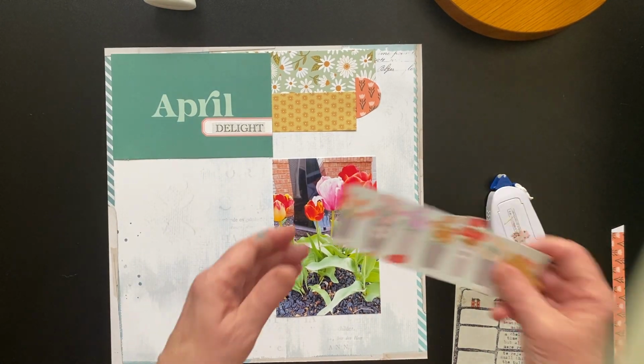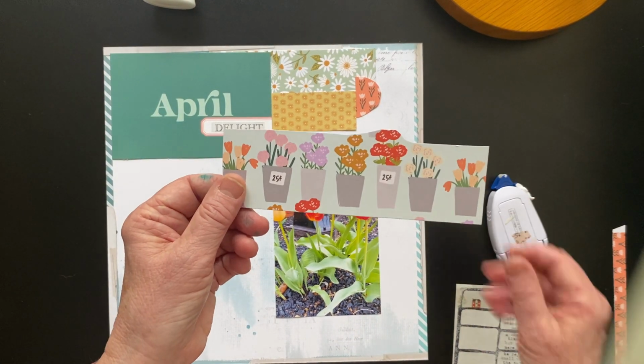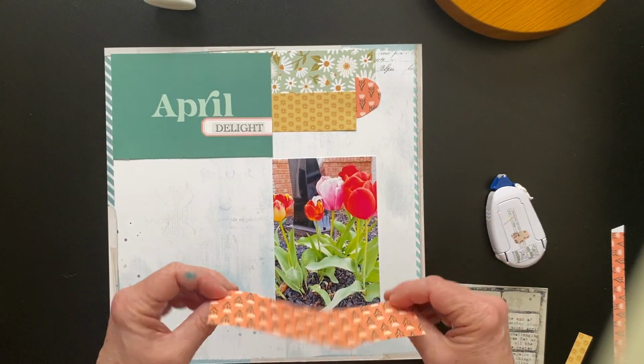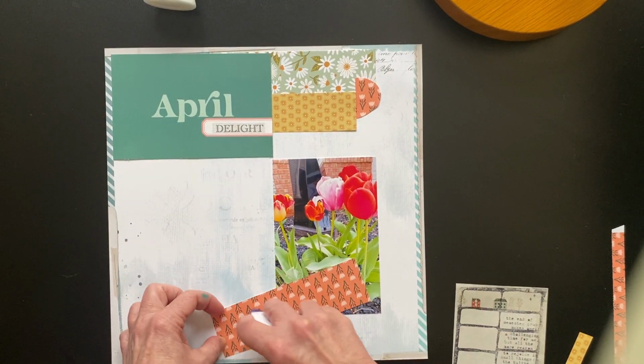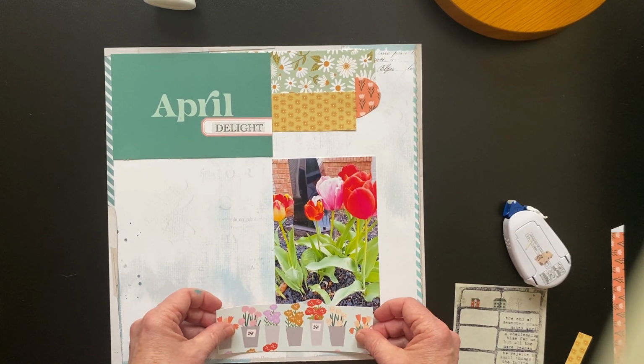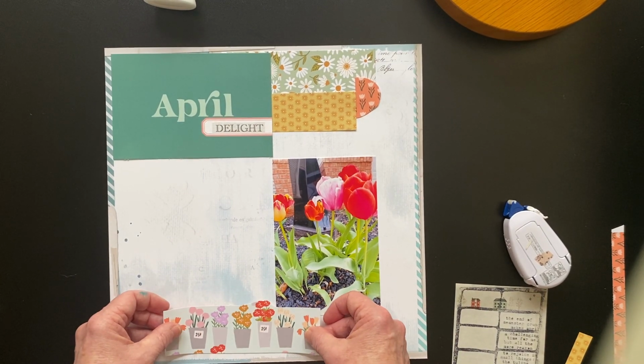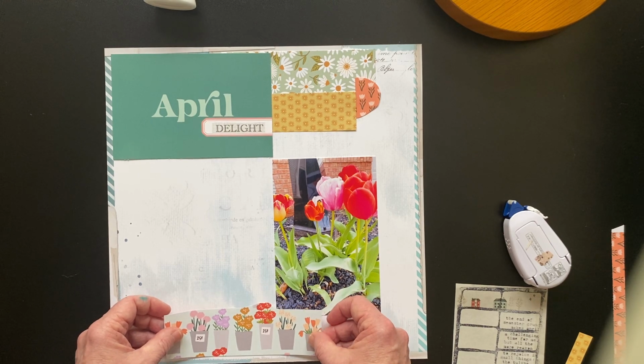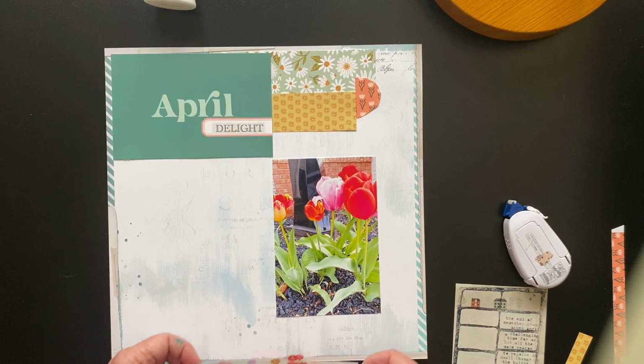And then this is the paper I cut these little pots from. Gosh, I'll have the products linked in the Cherry on Top gallery. I can't remember quite which one this is. And I sort of wanted it, let's see how I wanted it here.